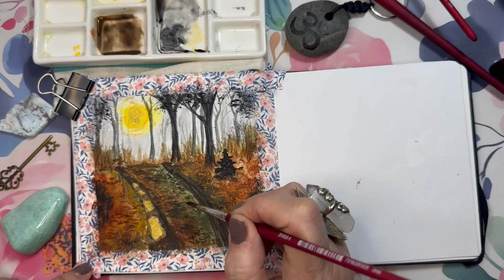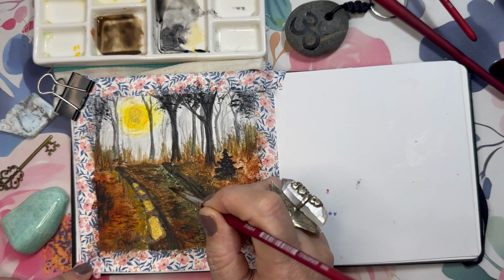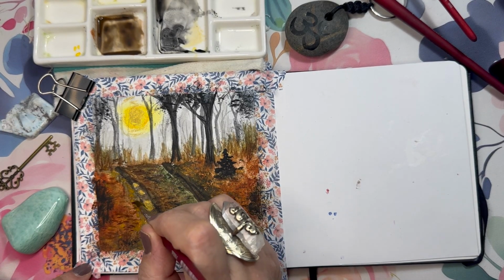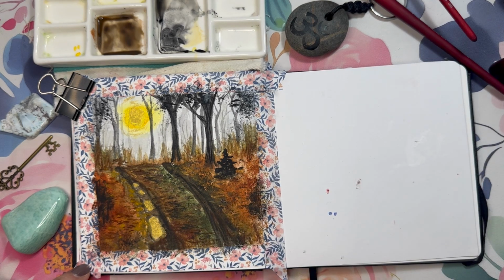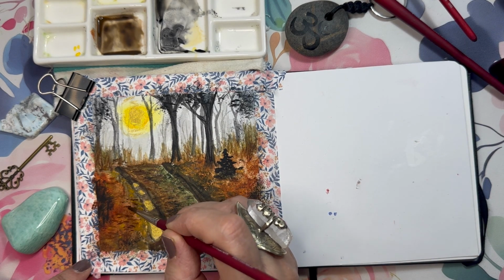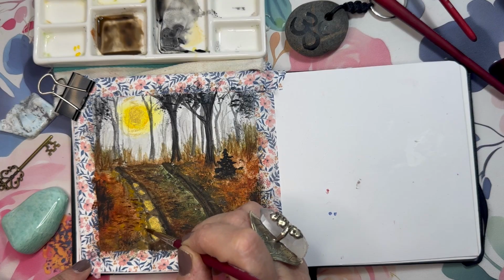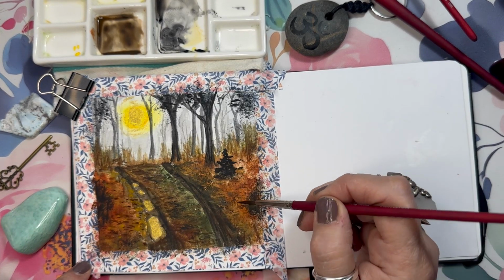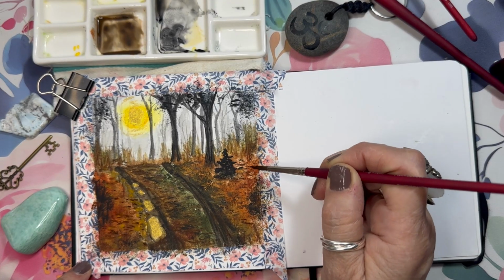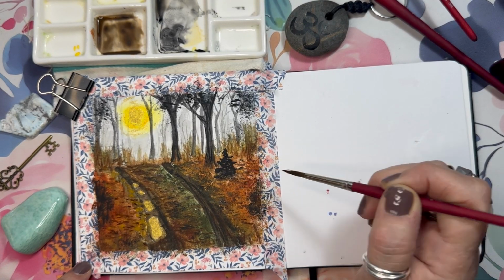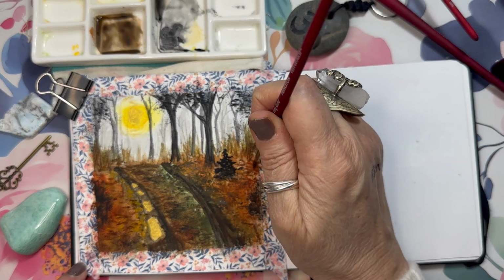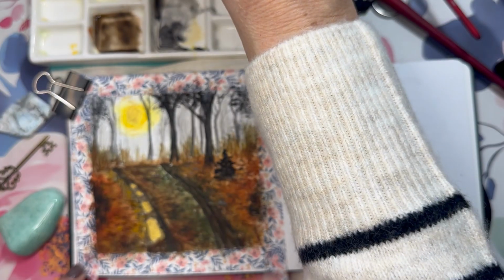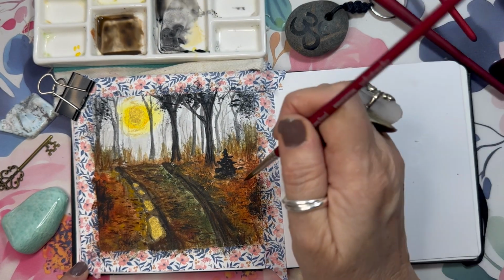I am having a hard time with the road in the middle, but we're just gonna let it go. I'm loving this little area here. Just a little bit more dotterelles. That's what we need.